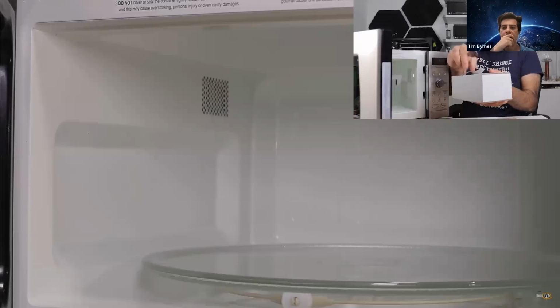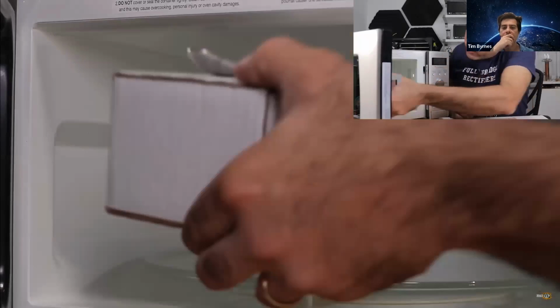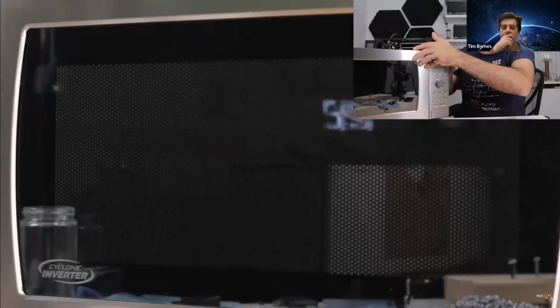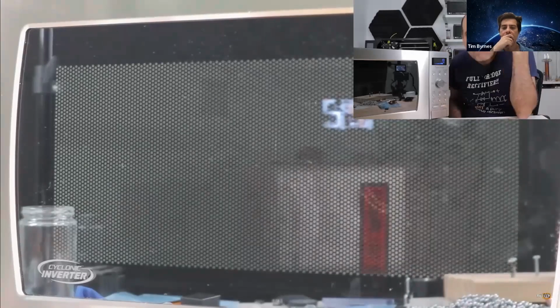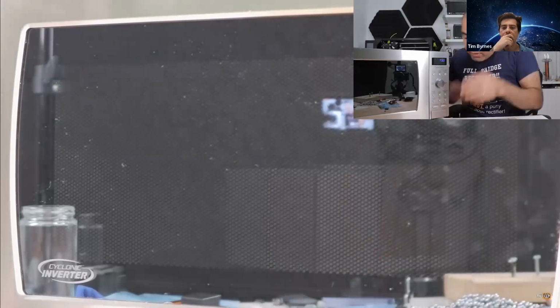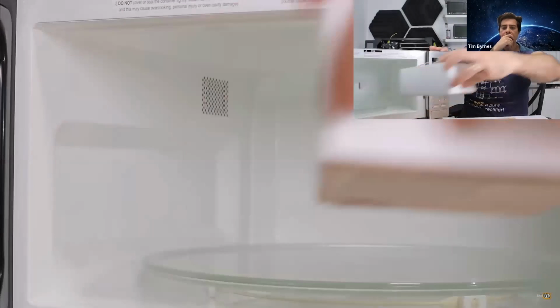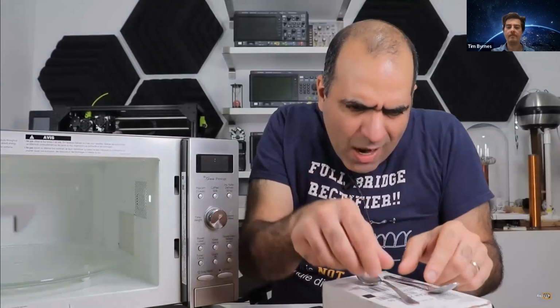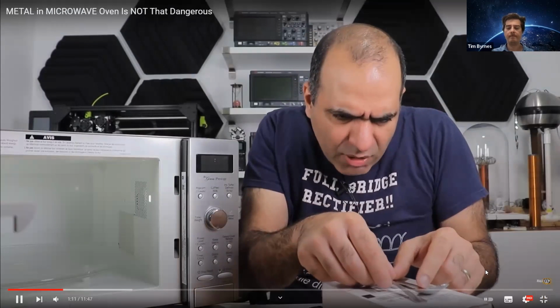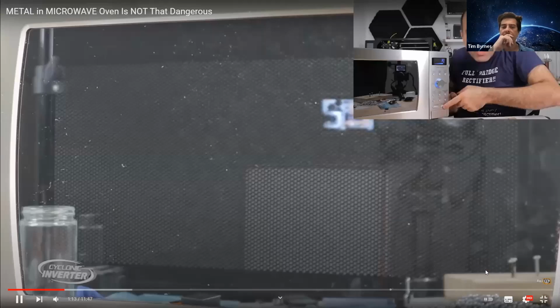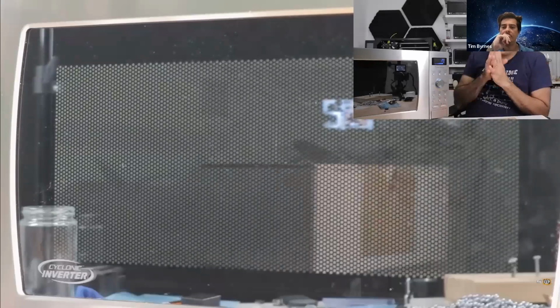Well, let's raise them a little bit on this empty cardboard box and see if that makes a difference. Still nothing. I bet these are pretty hot now. Oh, even the cardboard box is hot. Ow. Let's place them pretty close without touching. Ready? No problem. So I guess it's okay to put metal in the microwave.